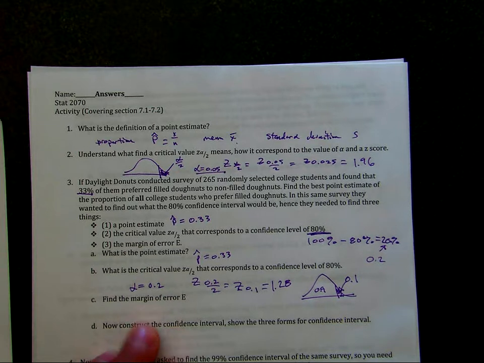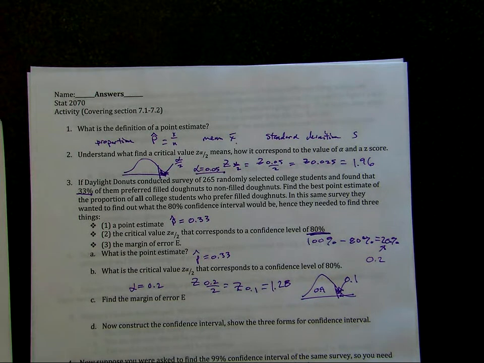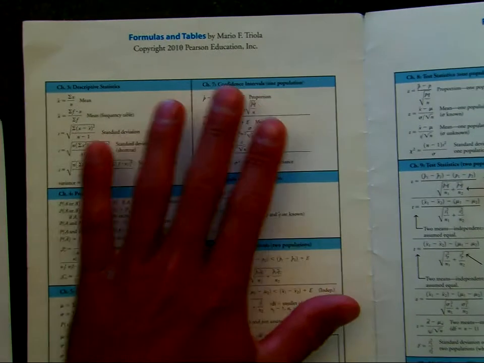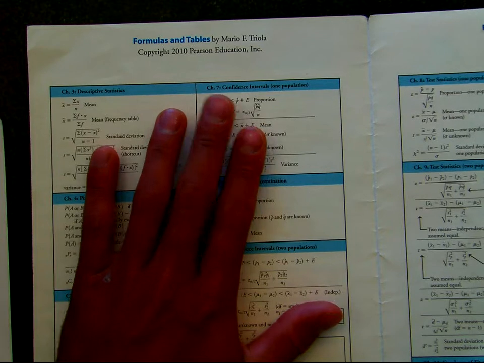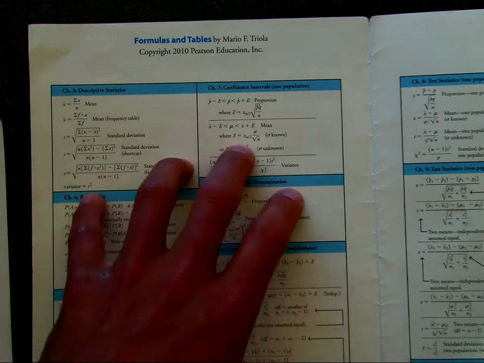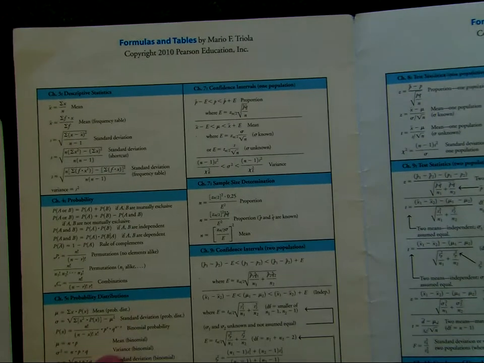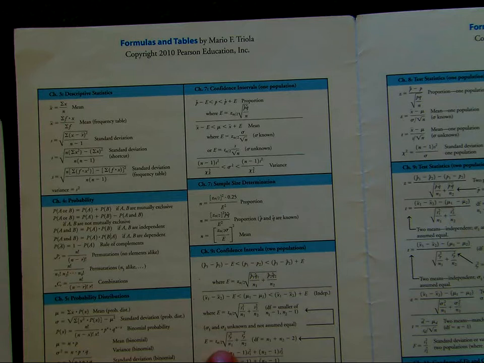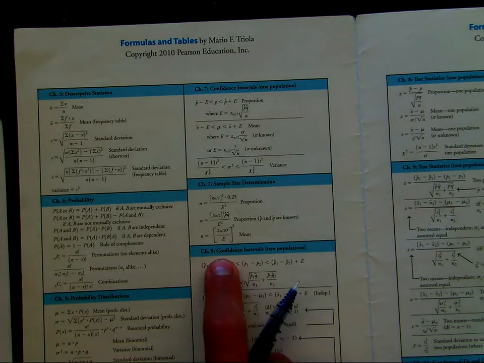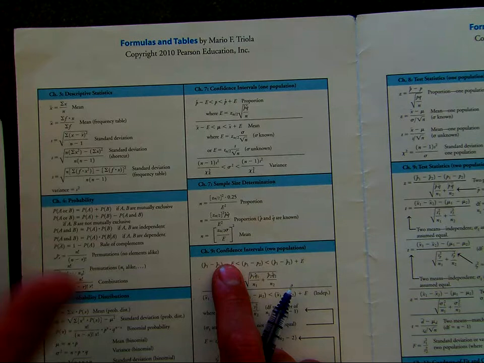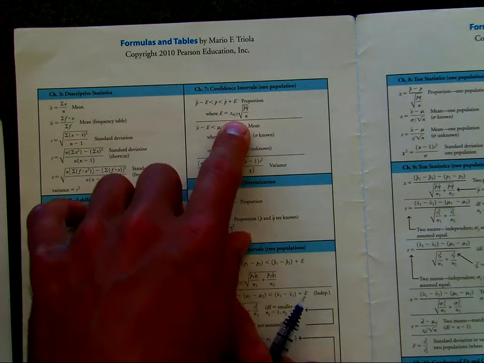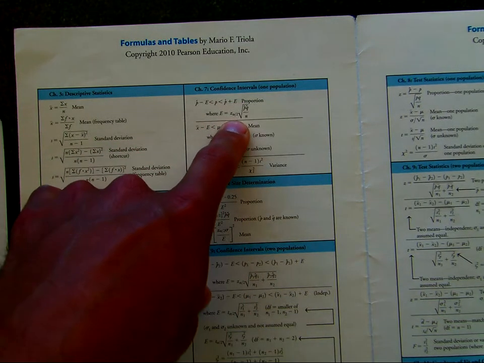Find the margin of error. Well, we need to know the margin of error and what that value is. In this scenario, by the way, the margin of error can be found on this nice formulas and tables. Again, I've put this on Canvas and my stat lab as well. But right here, you can see that this is the margin of error for confidence intervals. This is chapter 9. We're dealing with chapter 7 right now, so right now we're just doing confidence intervals. You can see there is your margin of error for proportions.